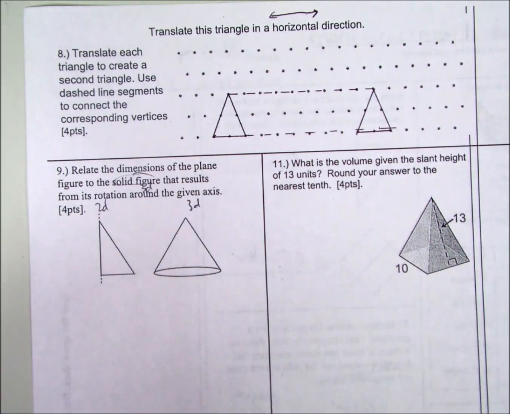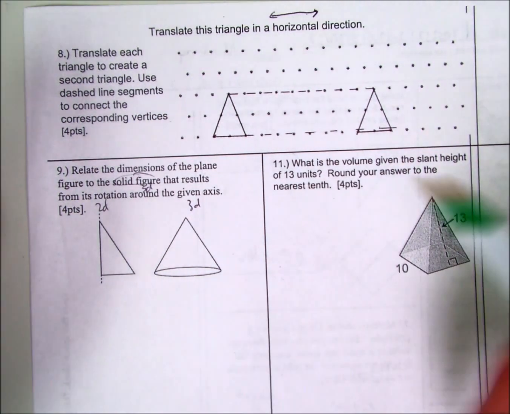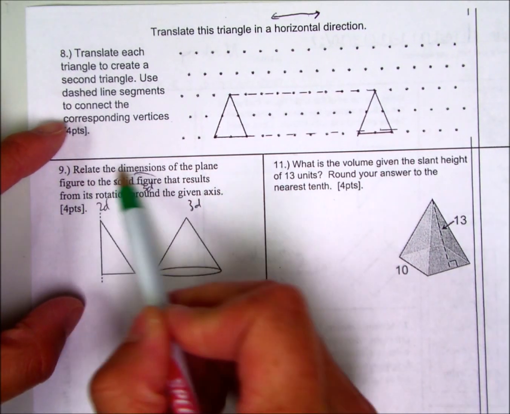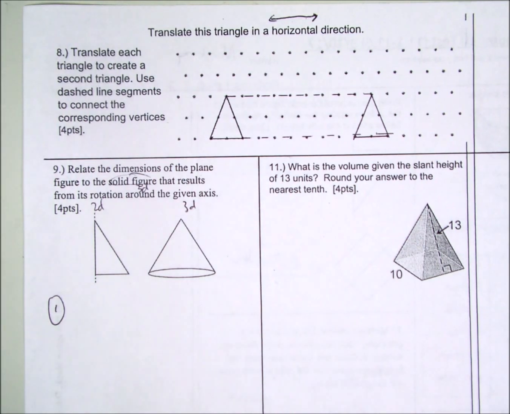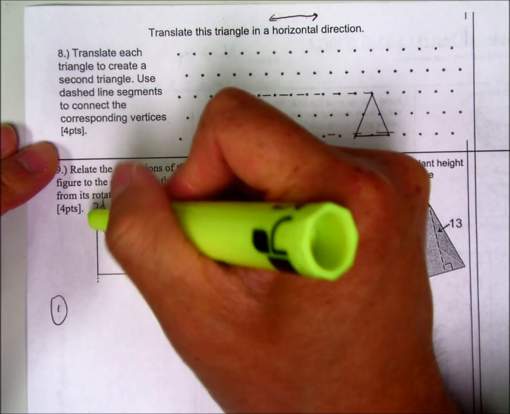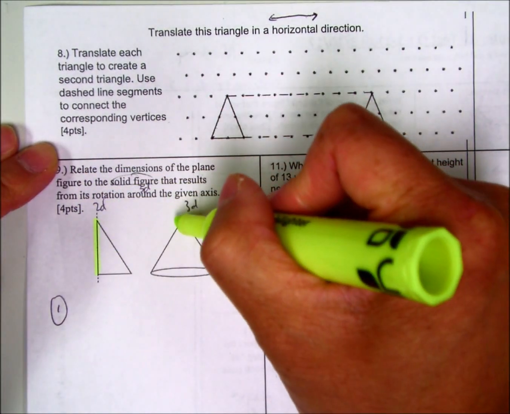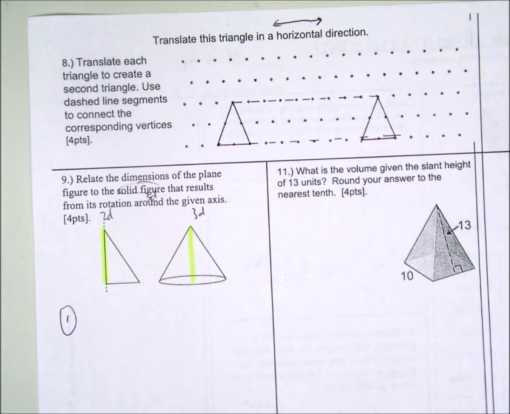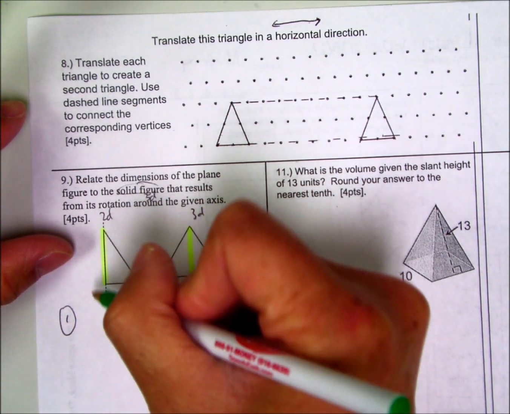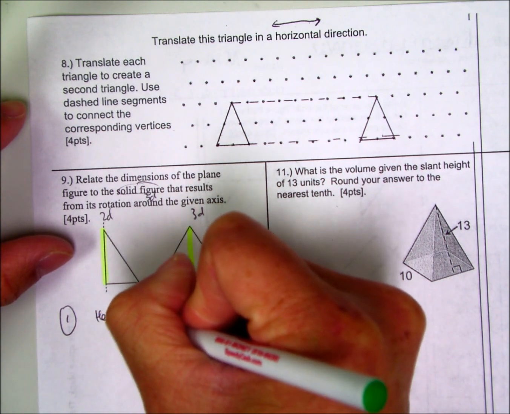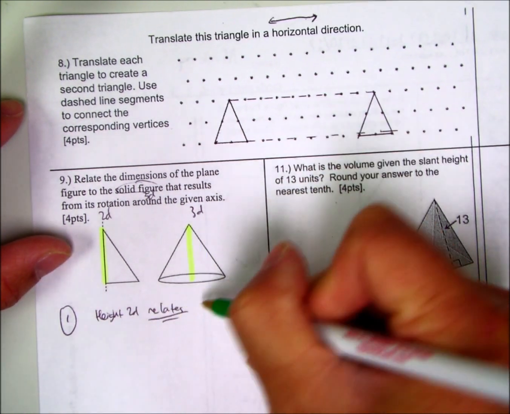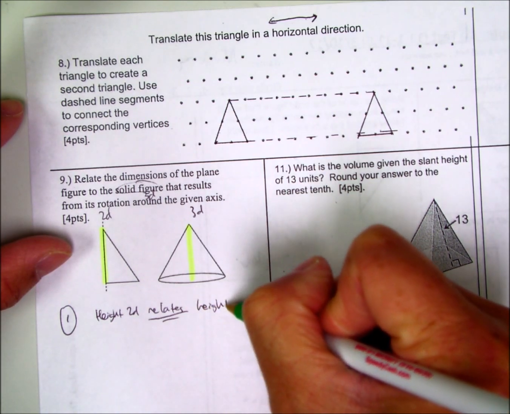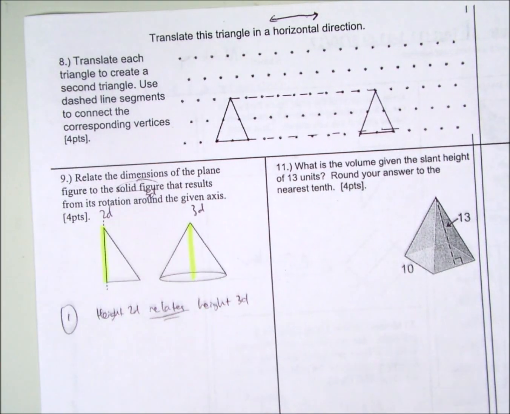So a common mistake is people just think, well, what shape do I get? But it's not asking you the shape, it's asking you to relate the dimensions. So what are dimensions? One of those dimensions is this one in yellow. That would be the height. The heights are the same. So the height of the 2D relates, there's the key word, to the height of the 3D. That's one way.